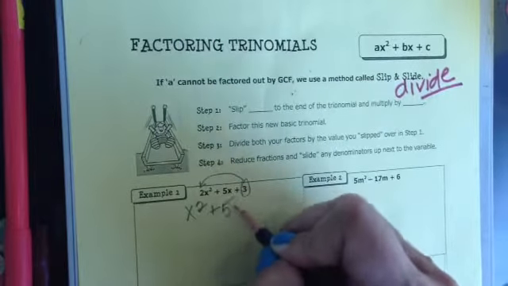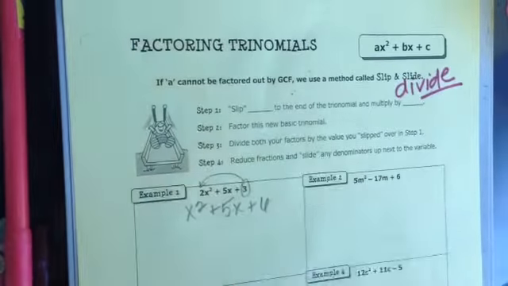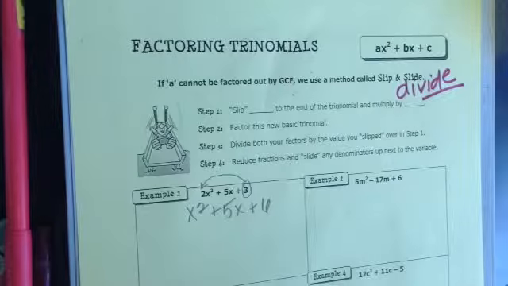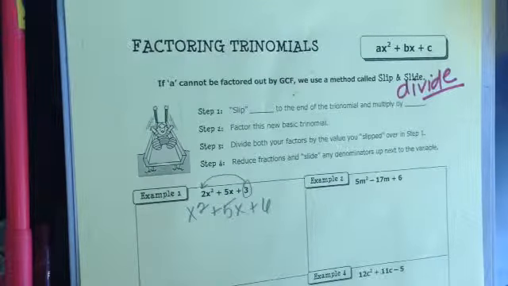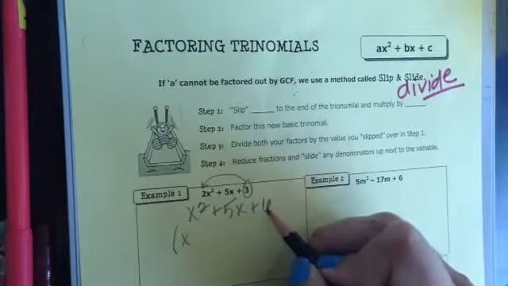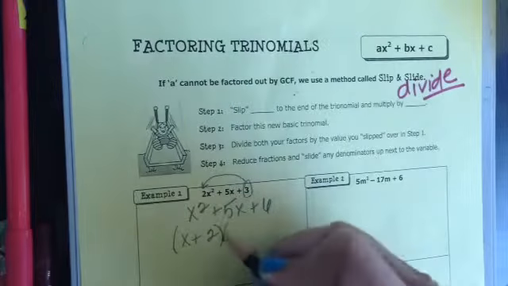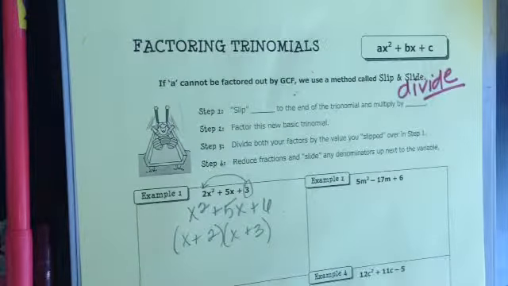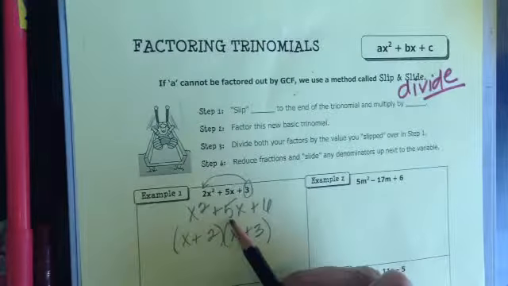I'm dropping the a and I'm putting the ac at the end. And when I drop out the a and put the ac at the end, I've got a nice a equals 1 trinomial to factor. So from here, I know that if I multiply 2 and 3, I'll get 6, and if I add 2 and 3, I'll get my coefficient of 5.